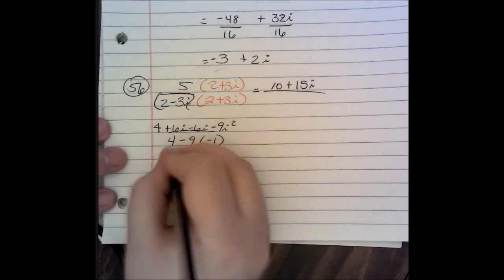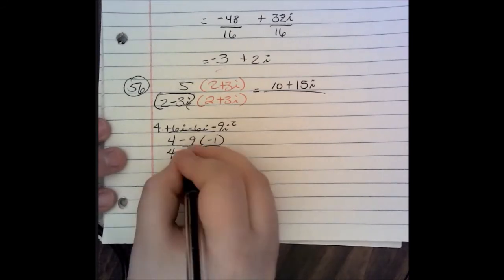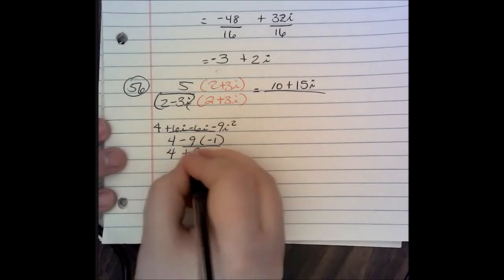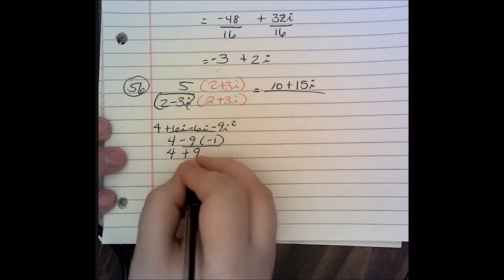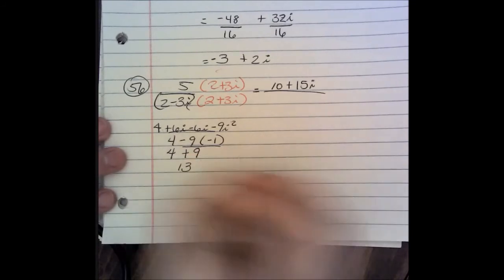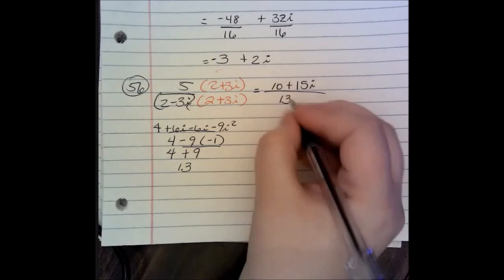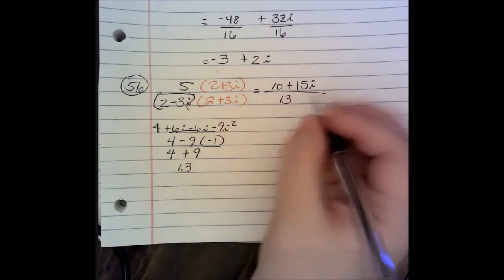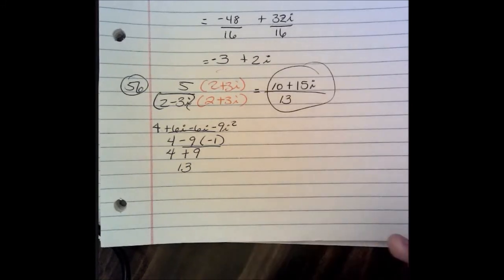So then, to multiply these together, negative 9 times negative 1 is a positive 9, and 4 plus 9 is 13. 13 does not divide into the 15 and the 10, so we know we are finished.